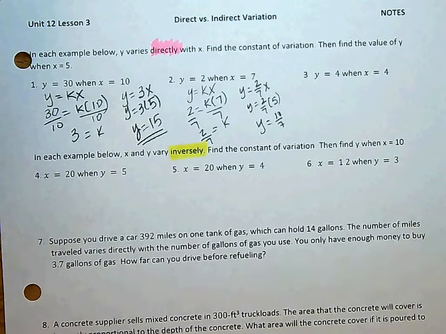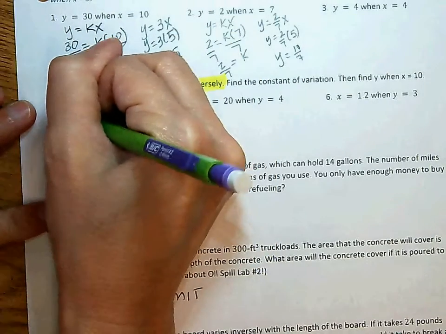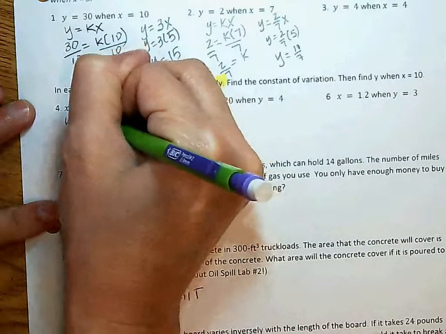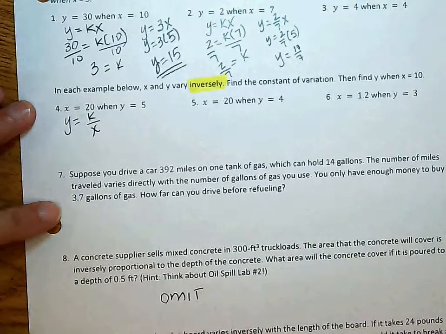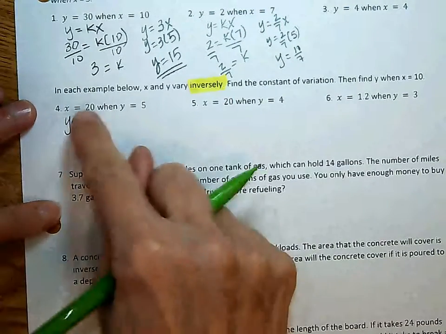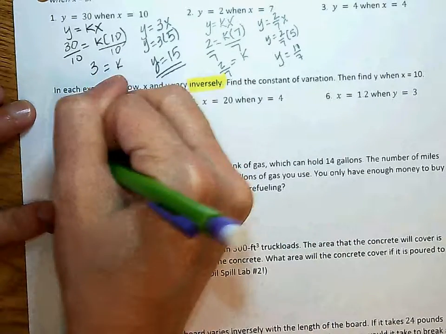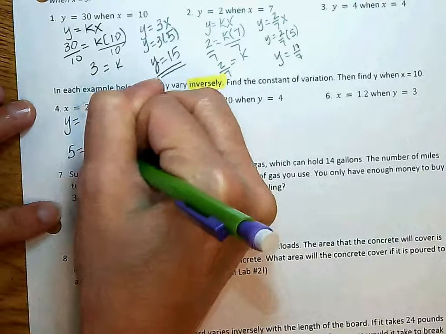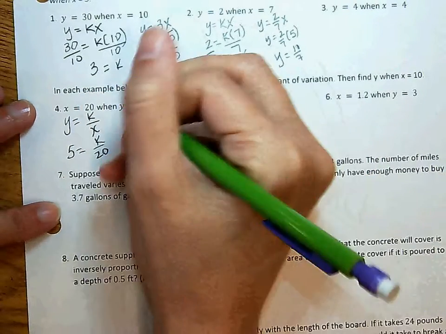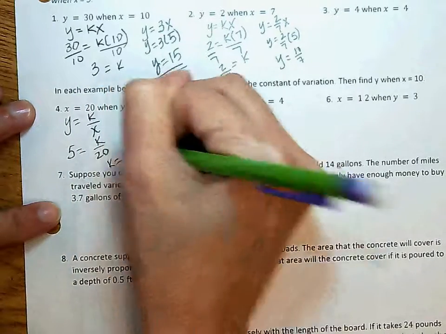So write that equation out: y equals k over x, right? Now plug in this information. 5 equals k over 20. 20 times 5, k equals 100.